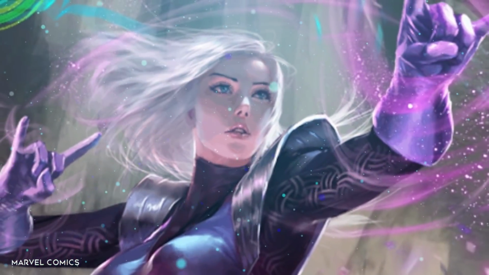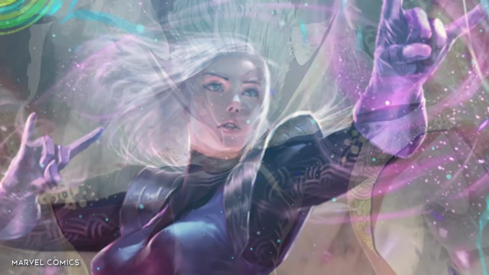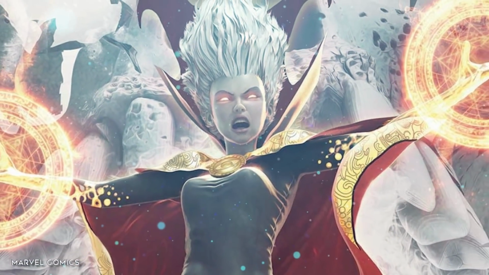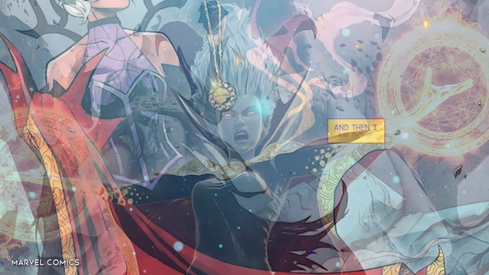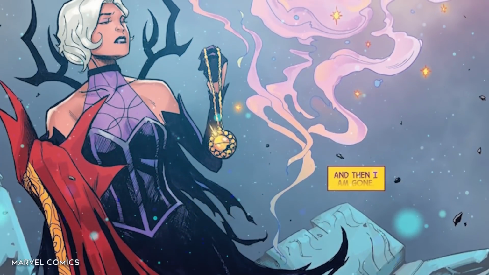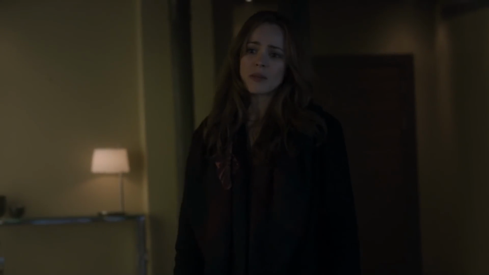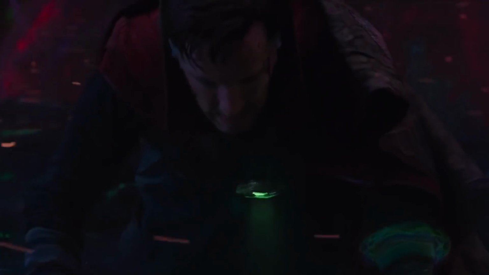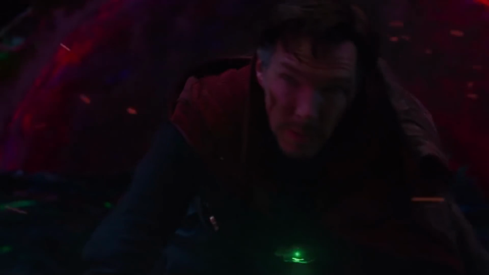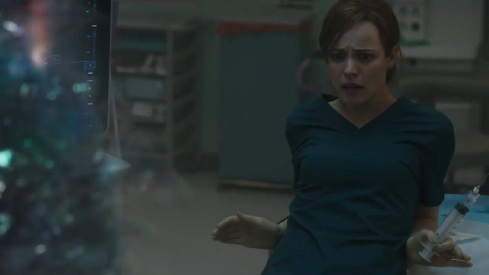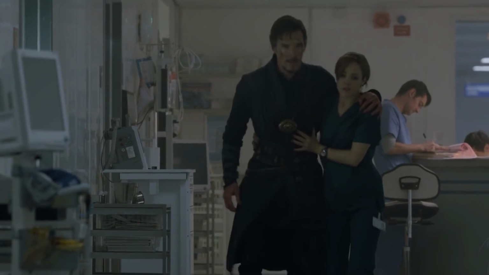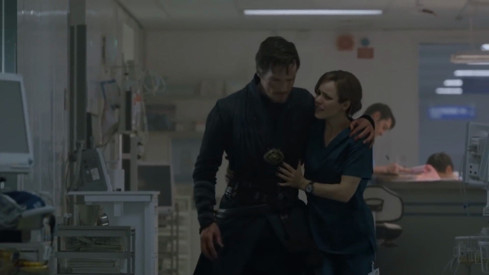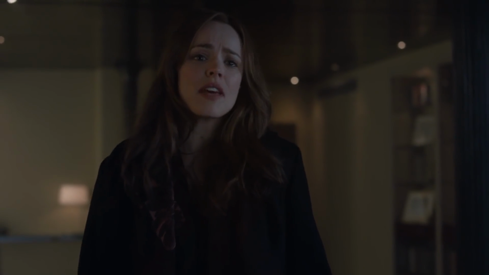However, a recent fan theory posits that this is because Rachel McAdams will actually be playing a version of the character, who is simply the Dark Dimension analog of Christine. Could be a really cool parallel to draw, since Dormammu in the first film was played by Benedict Cumberbatch, making him a dark version of Strange in a way. Having his love interest in this new film be the dark version of his love interest from the last one would be interesting to say the least.